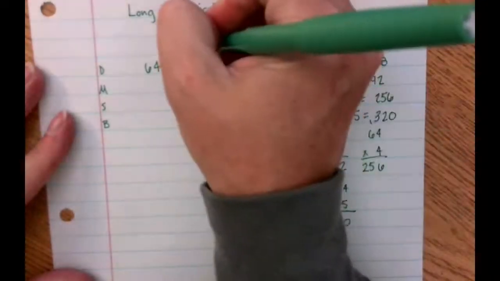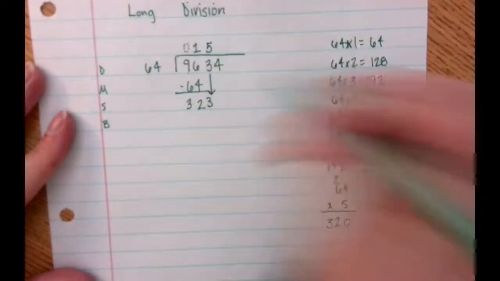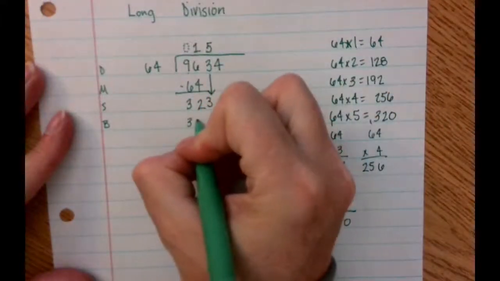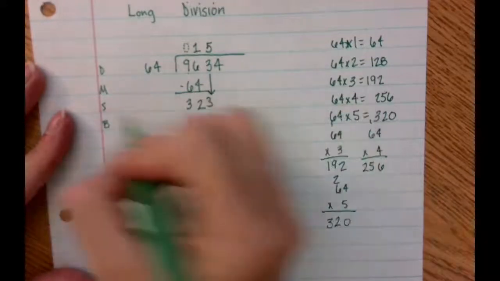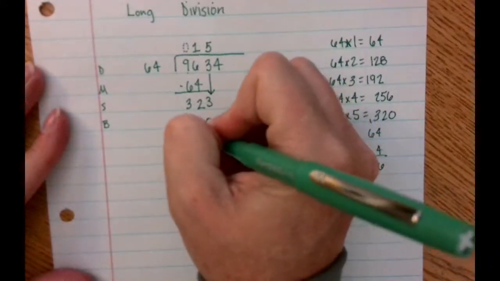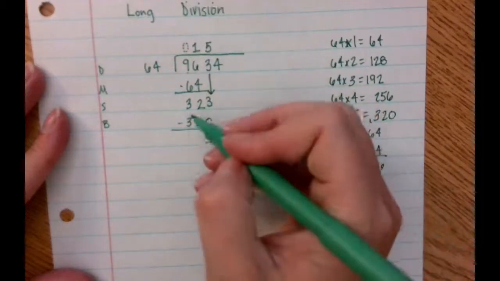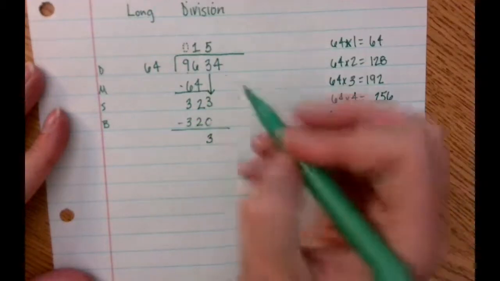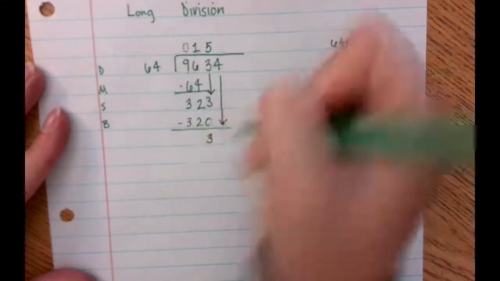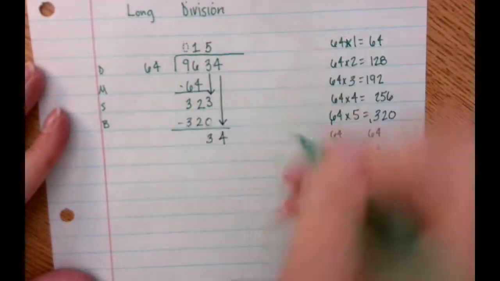I'm going to go ahead and put my 5 above my tens place. 5 times 64 is 320. I'm ready for my next step, which is subtract. 3 minus 0 is 3. 2 minus 2 is 0. 3 minus 3 is 0. And now I'm ready to bring down my 4, 34.